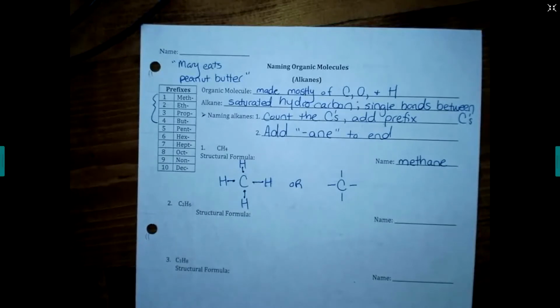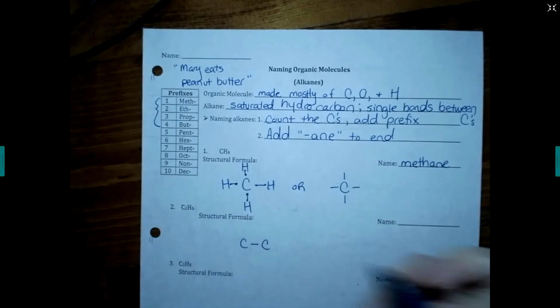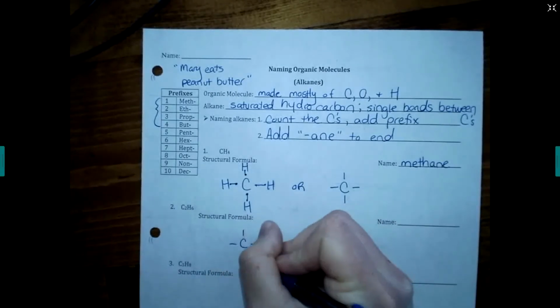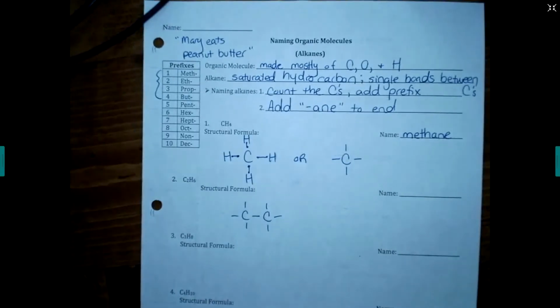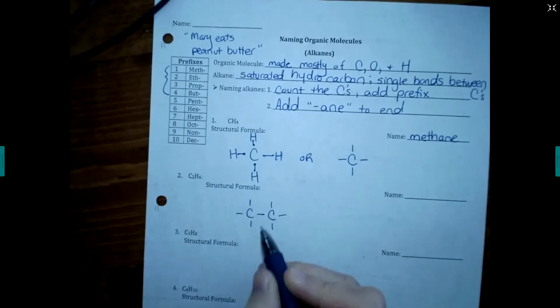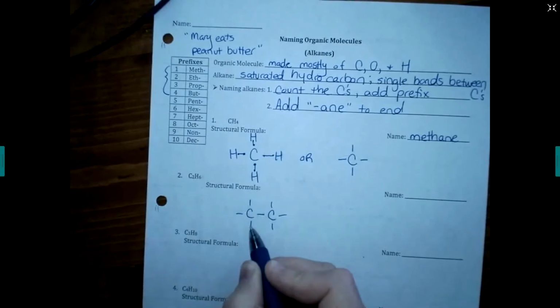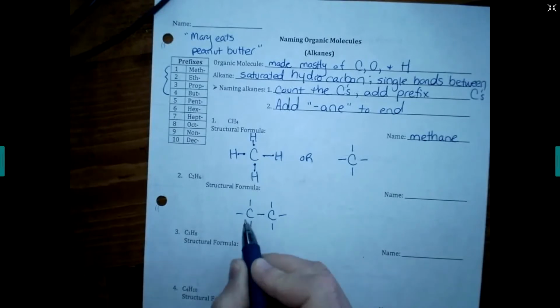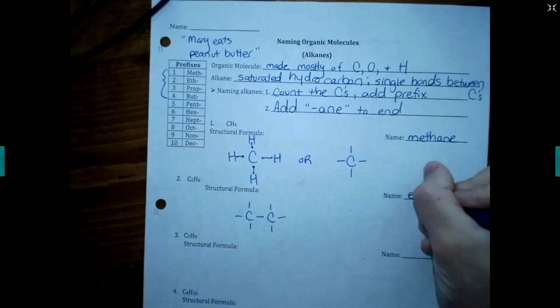All right, number 2, this time we have 2 carbons and 6 hydrogens. So I'm going to put 6 dashes around my carbon chain. Keep in mind that carbon can only form 4 bonds. So that's why I put 3 dashes around each carbon. One of those bonds is between the 2 carbons, and the other 3 bonds are 3 hydrogens. So this has 2 carbons in the chain, so the prefix is going to be eth, ethane.